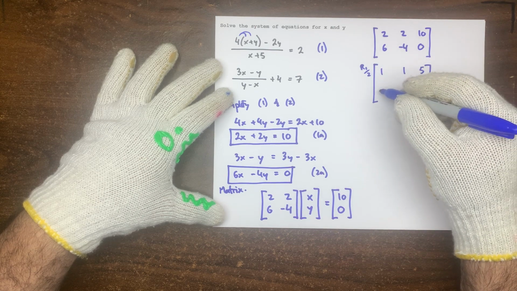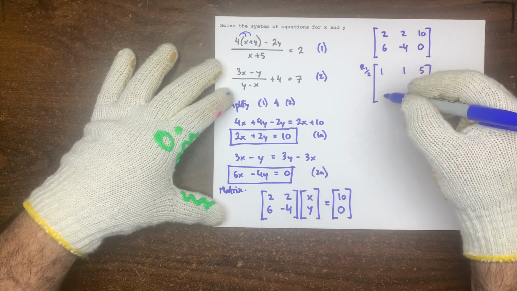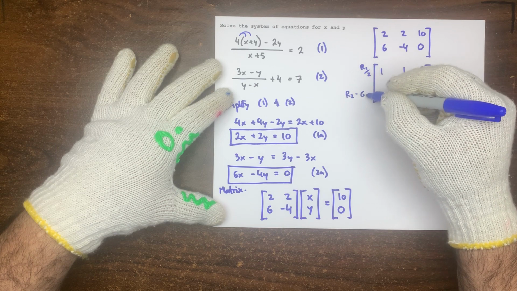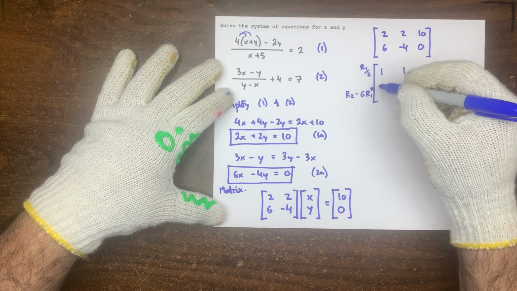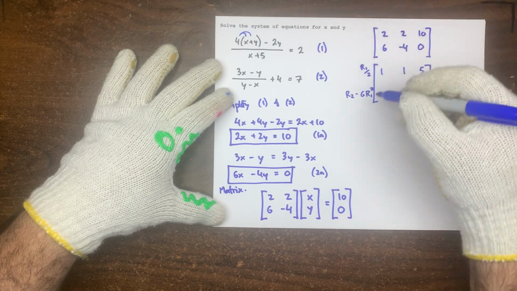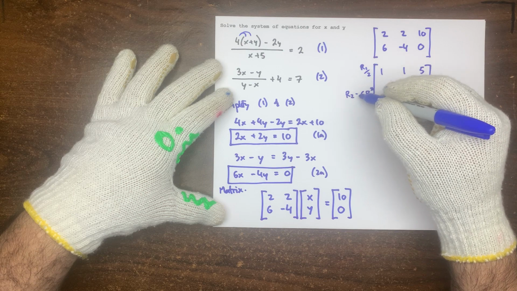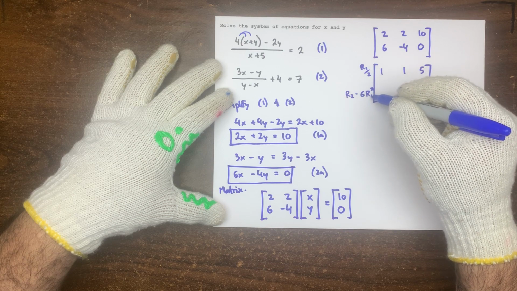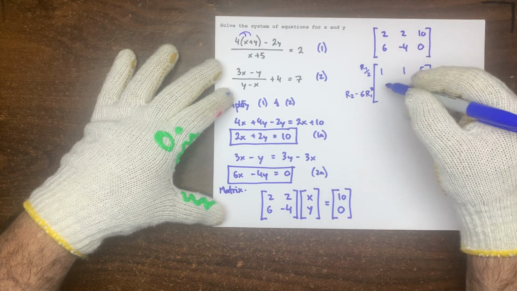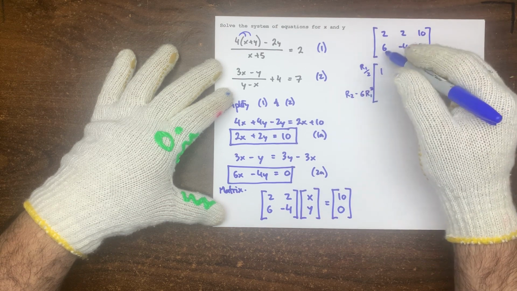And now we're going to get rid of this one. We'll make this one a 0. So we're going to take row 2 minus 6 times row 1 new. I'm talking about the new row 1 and not the old row 1. I could take row 2 minus 3 times row 1 old, or I could just use the new one, which is more commonly done because we have a 1 there, so it matches that coefficient.